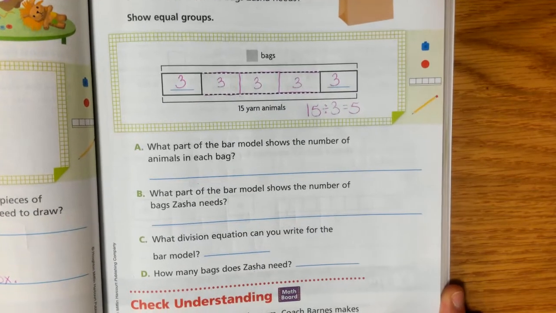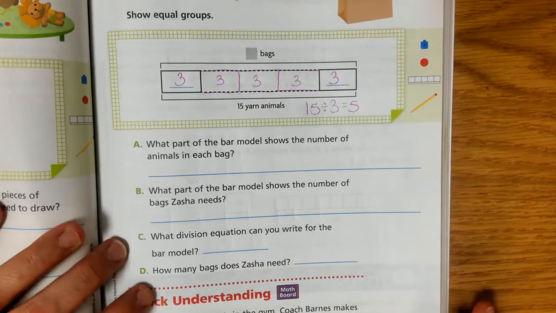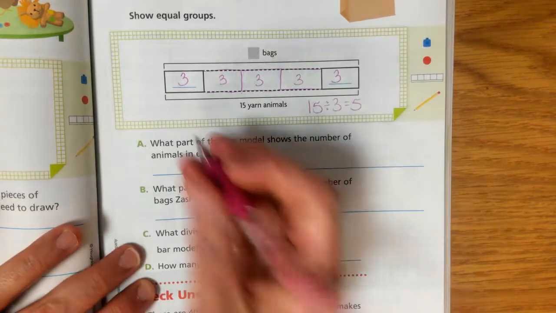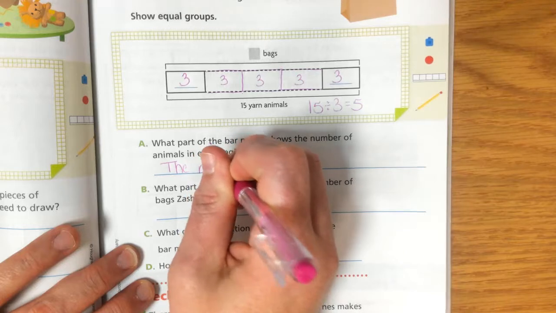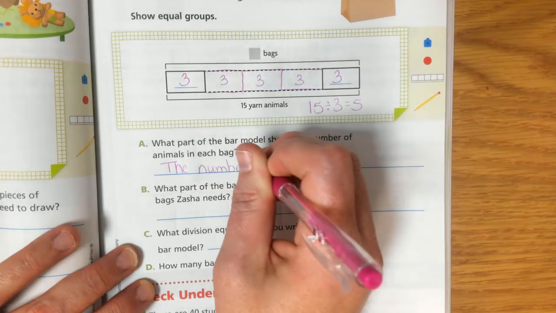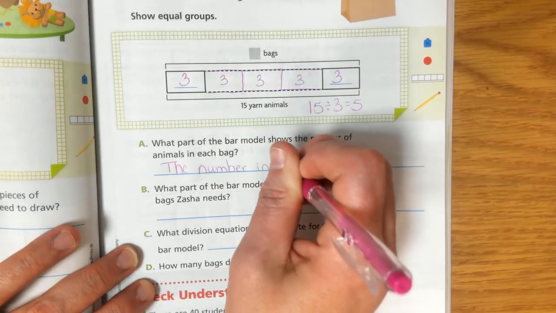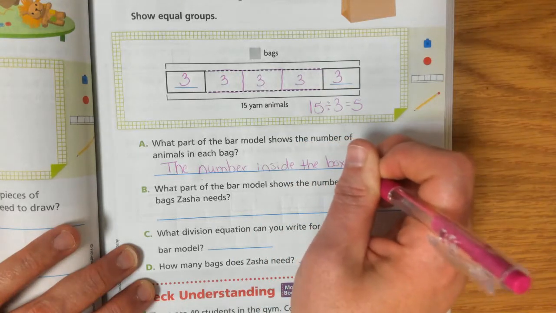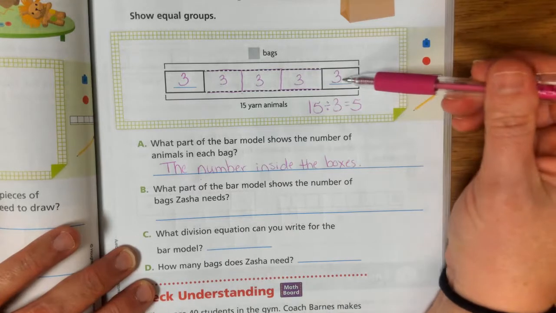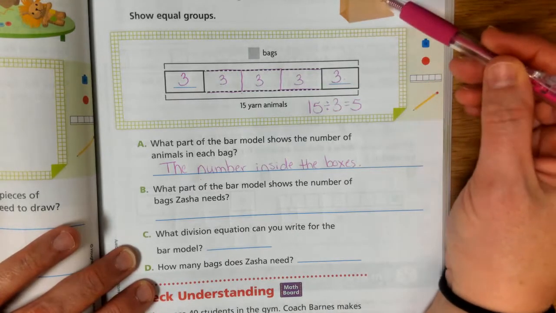So what part of the bar model shows the number of animals inside each bag? Well, the number inside the box. And that makes sense, right? The number inside the box is how many can fit inside the bag.